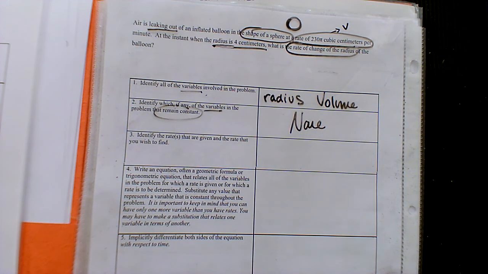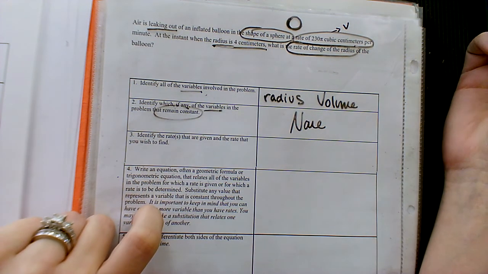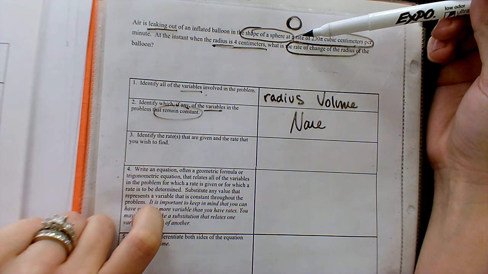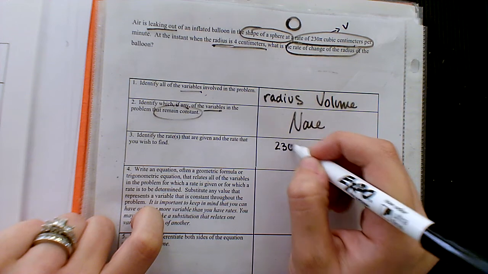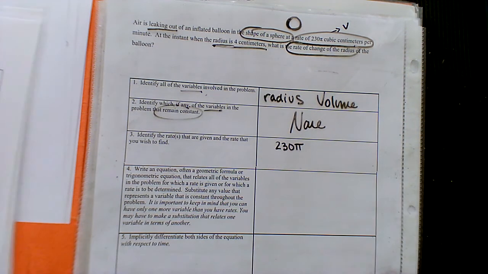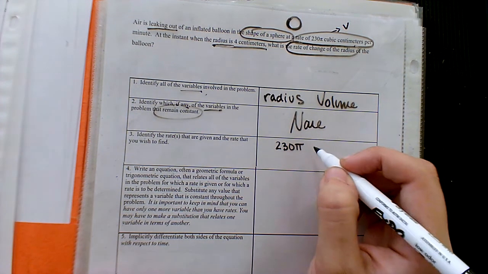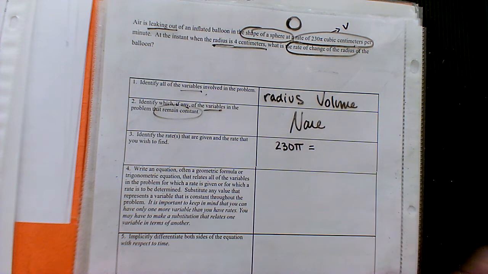Let's go ahead and identify some of the rates, aka derivatives, that were given in this problem. Let's see, they give us the rate of 230 pi cubic centimeters per minute. Can we identify what that rate is representing? The rate of change of what?